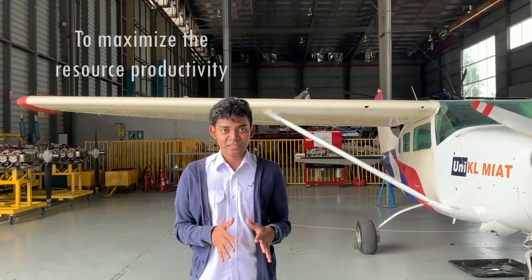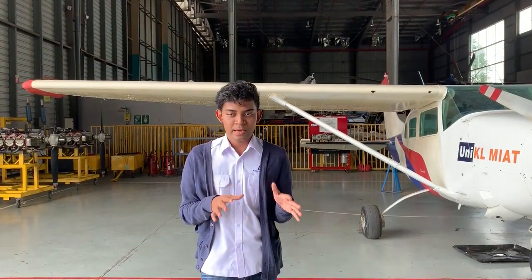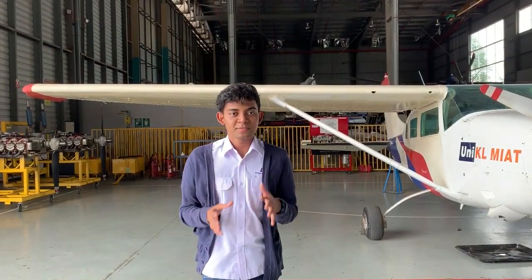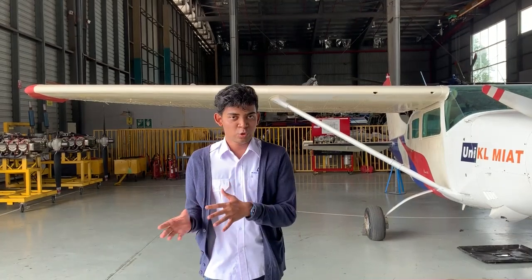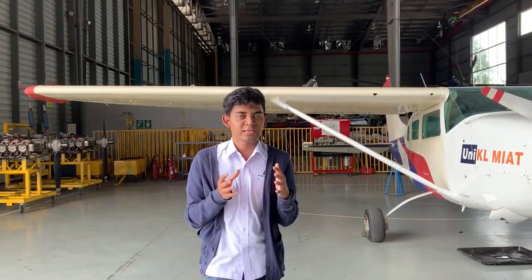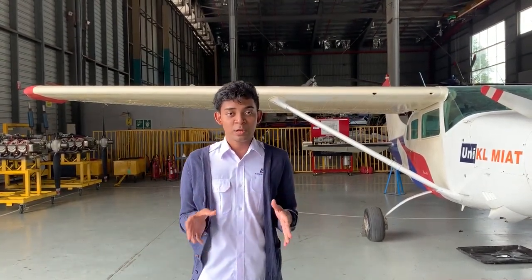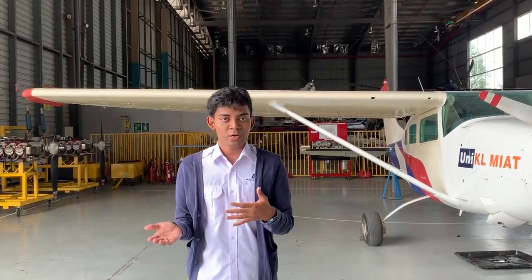Capacity management is to maximize the resource productivity of an airline. So the airline will choose a market position and the type of services they choose to offer to their customers. For example, AirAsia, the low-cost carrier, chooses to lower the price to attract more customers.